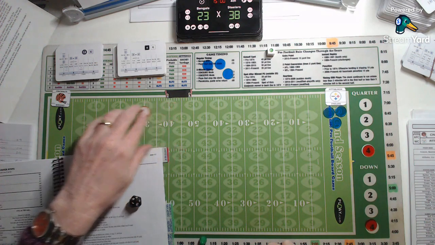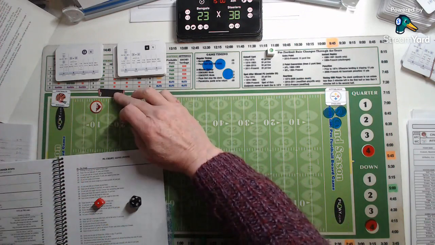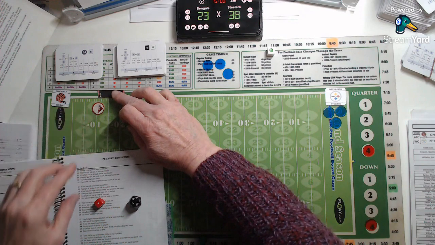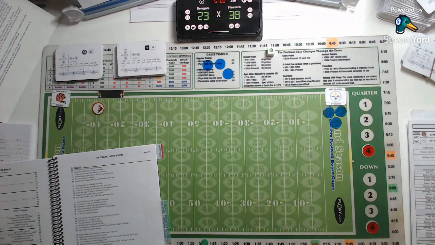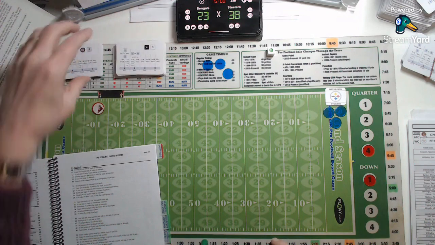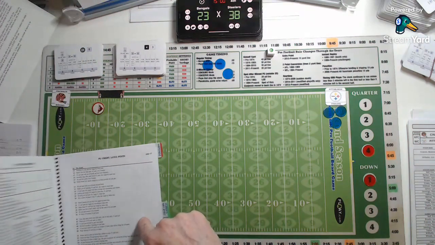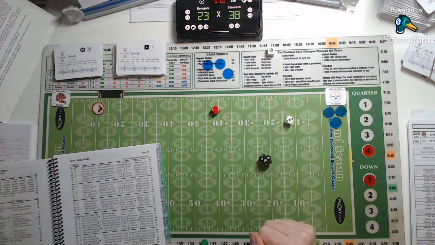So the ball bounces to a stop at the 11-yard line. No return, so the clock has not started. 1 minute and 10 seconds left. And we have 1st and 10 to the Bengals at their own 11-yard line, long against a pass defense. No timeouts left for the Bengals.